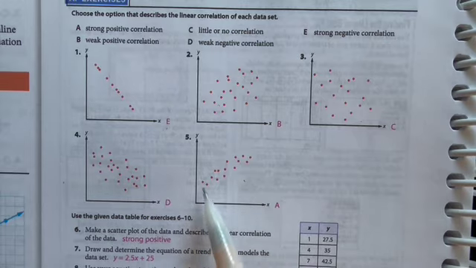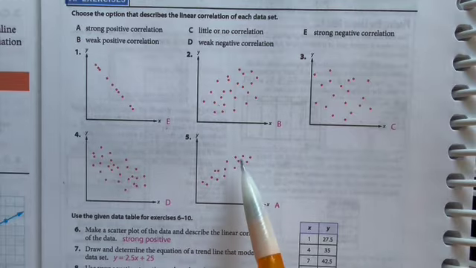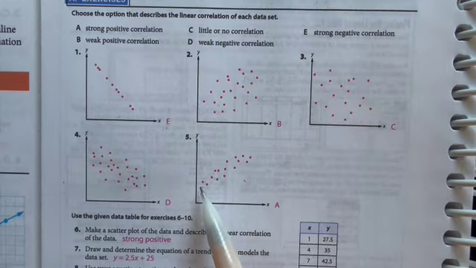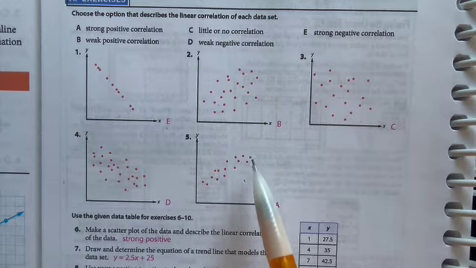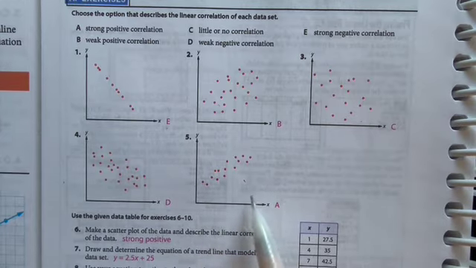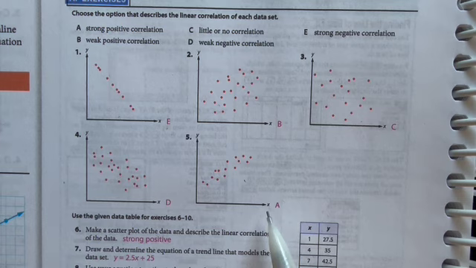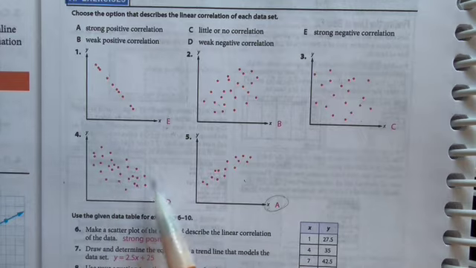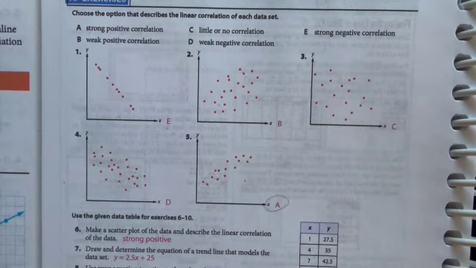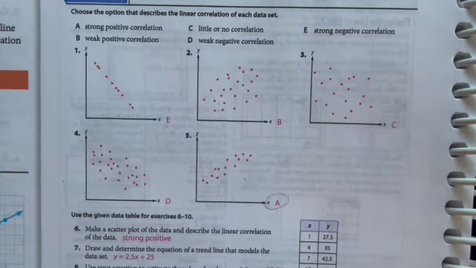Same thing here. I don't have a straight line, but I do have a general trend of points that are increasing on the y-axis as we increase on the x-axis, and so we're going to call this a weak positive. We're going to call this one a strong positive correlation because they're much closer together than this one's. This one's weaker, this one's stronger, so that's our best choice for number 5.